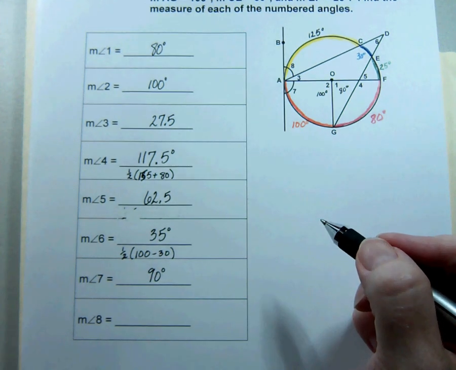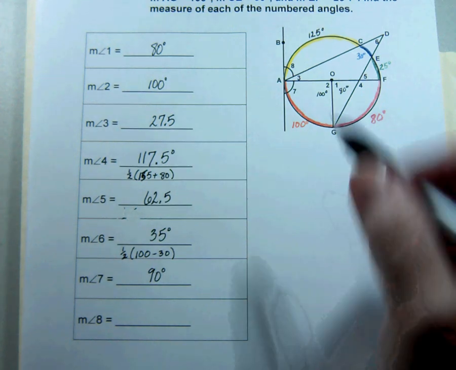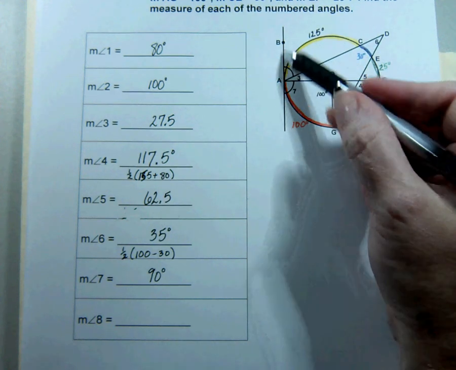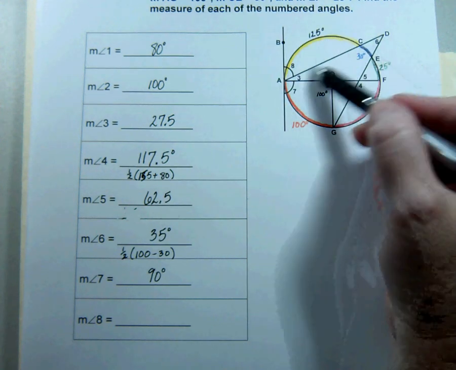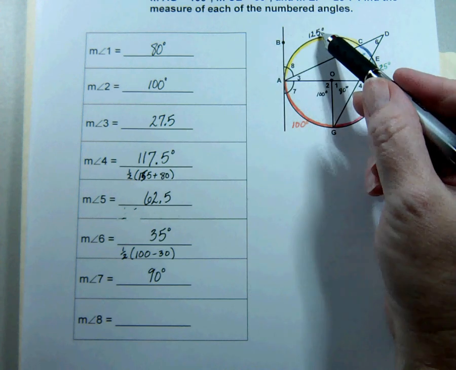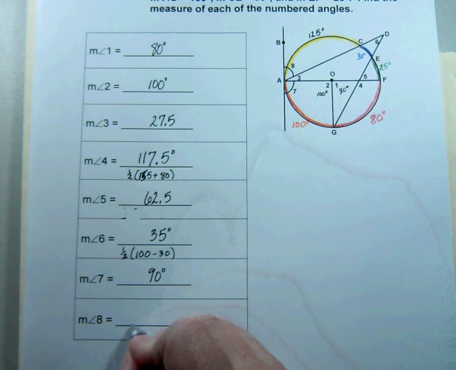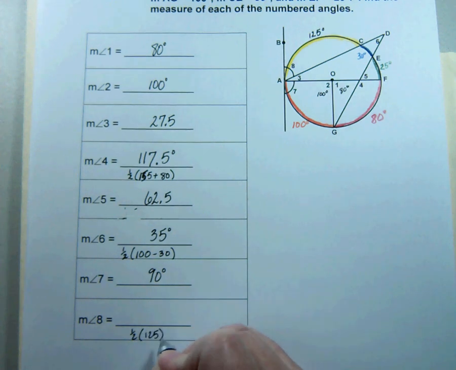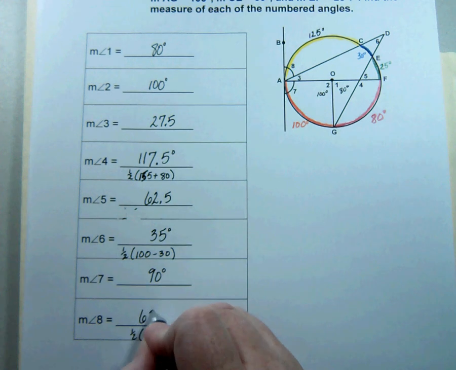Angle 8, let's see. This one, if you look at the one I colored yellow, see how angle 8's made up of that arc? It intercepts that arc, so it's half. 125 divided by 2, let's write that down. 1/2 of that arc. 125, take half of it, that's going to be 62.5.